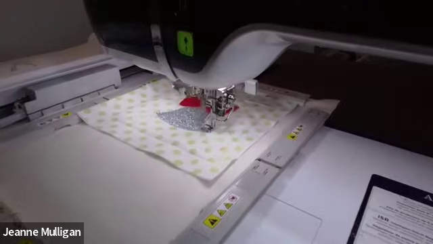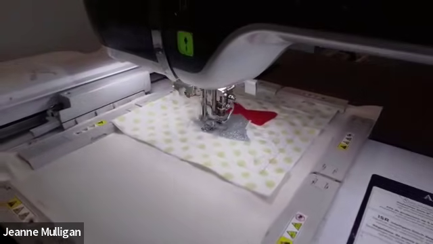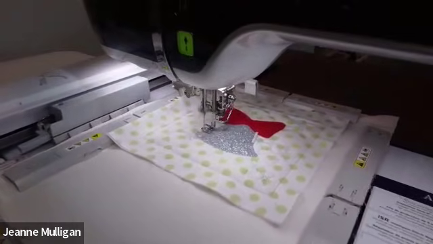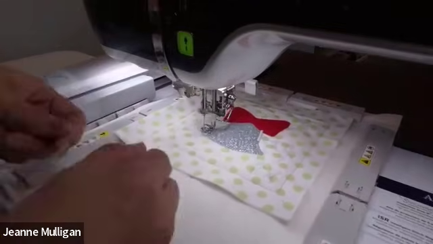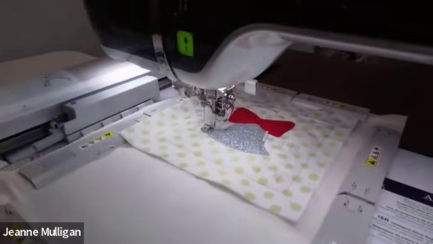I don't know if it saves me time, because there's prep and you have to think about stuff and do stuff. So I don't know if it necessarily saves me a lot of time, but it does save me on having to cut, and I'm struggling with this thumb right here. The cuts are beautiful.